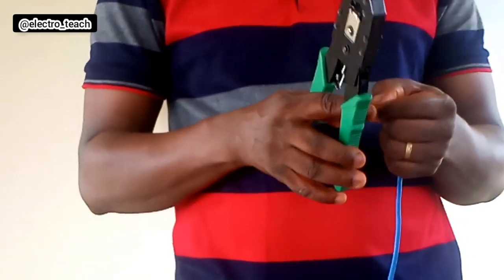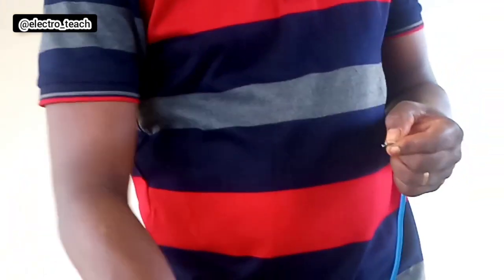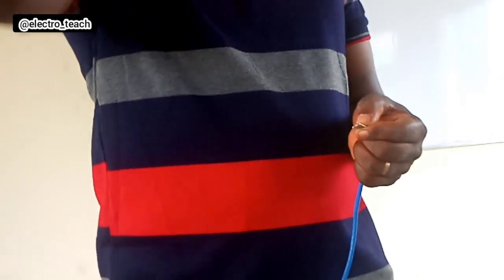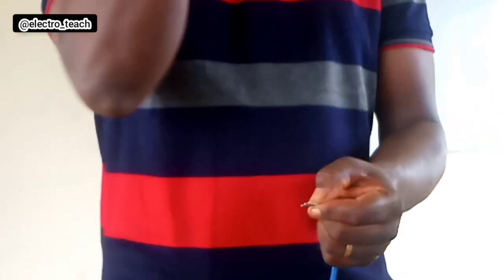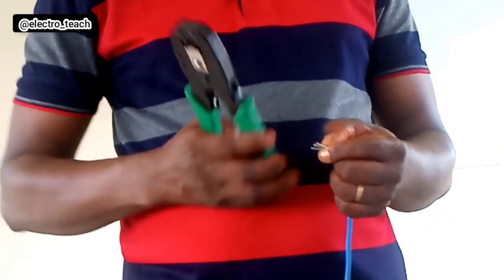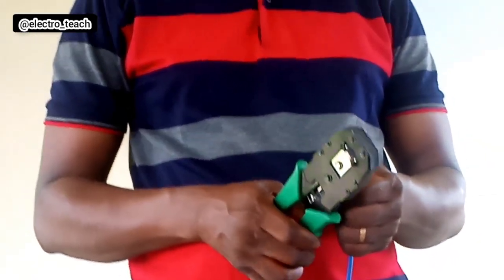If the edge is not straight, it will not get into the RJ45 connector. So one will reach end, the other will not reach end. When you crimp it, one will not get hooked, pull out. So that's why they must be straight here.